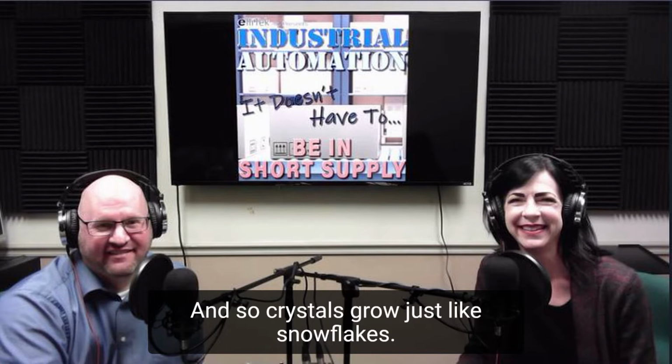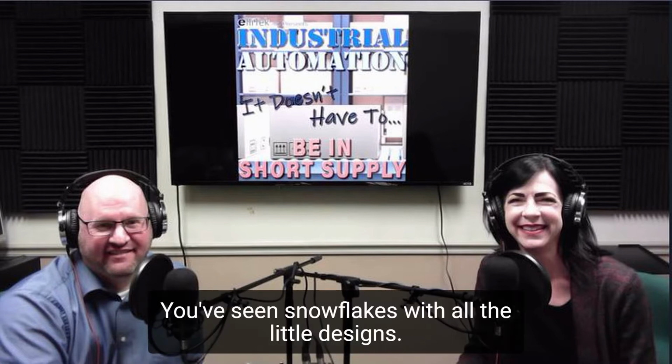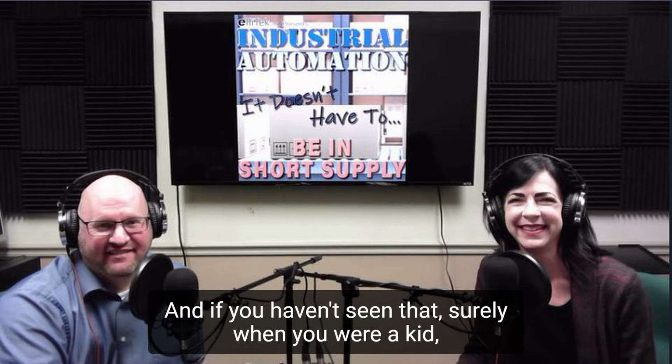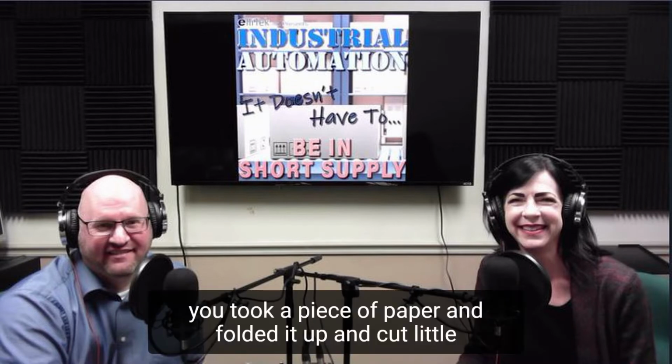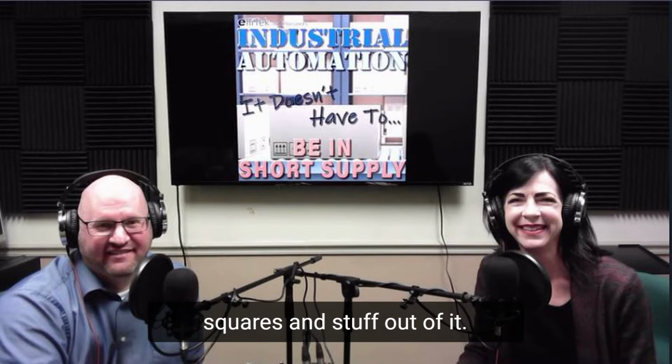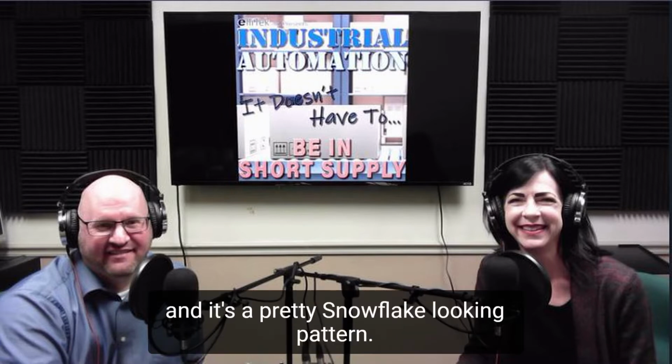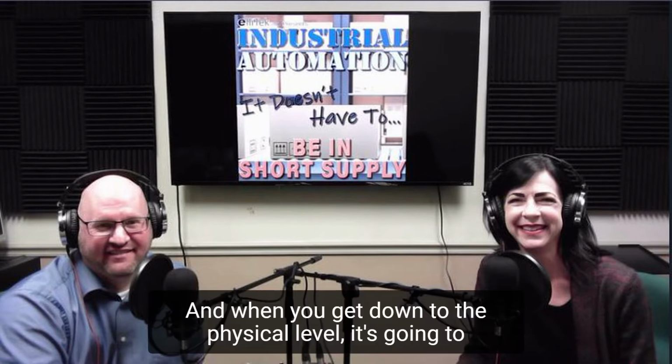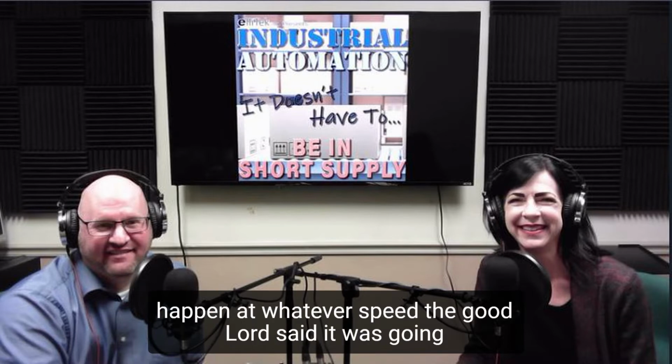It's a silicon crystal, and so crystals grow just like snowflakes. You've seen snowflakes with all the little designs, and if you haven't seen that, surely when you were a kid, you took a piece of paper and folded it up and cut little squares and stuff out of it, and then you pull it out, and it's a pretty snowflake-looking pattern. That's a crystalline type structure, and so that happens in nature. It's physics, and when you get down to the physical level, it's going to happen at whatever speed the good Lord said it was going to happen.